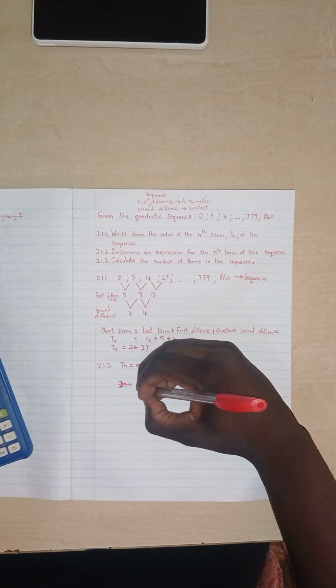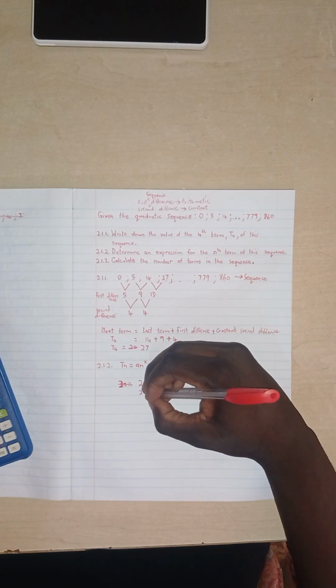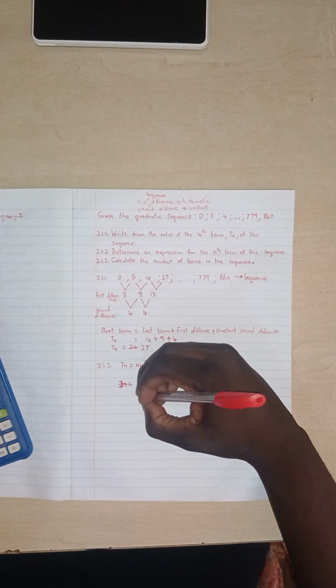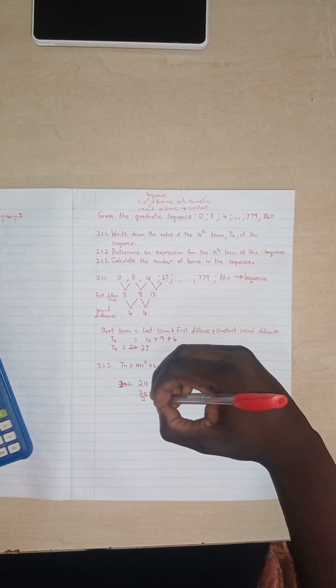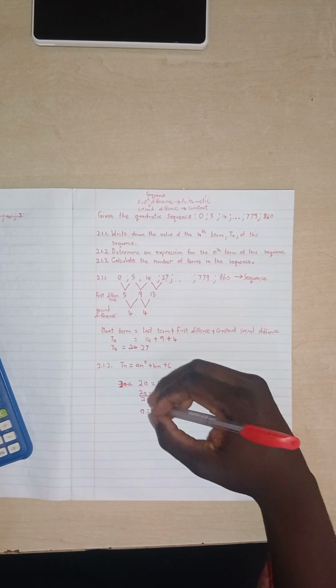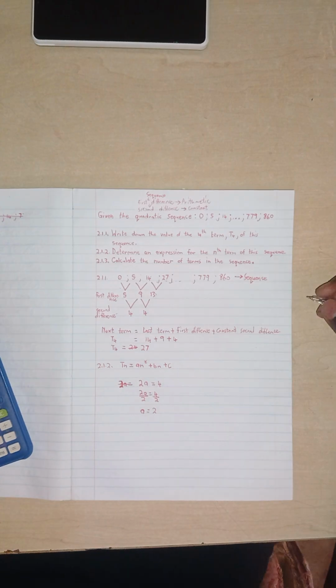Then we divide. Here we want the a. We isolate the a by dividing by 2. a is equal to 4 divided by 2. It gives us a 2, right?